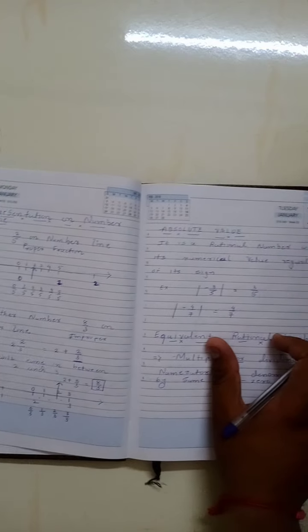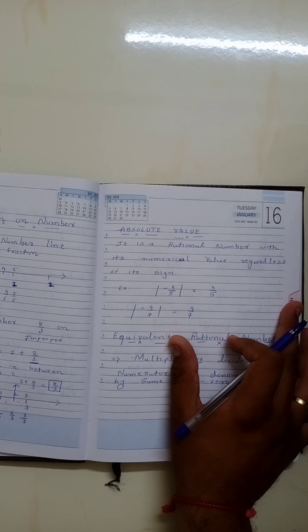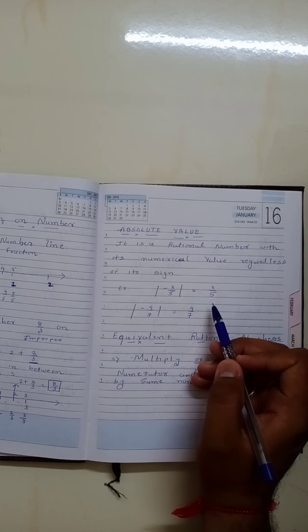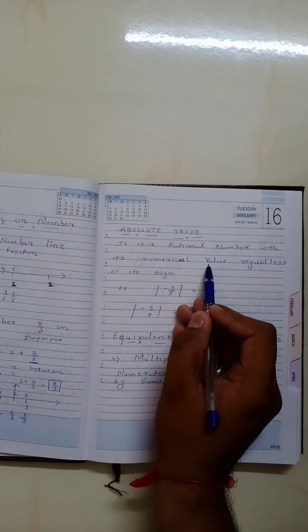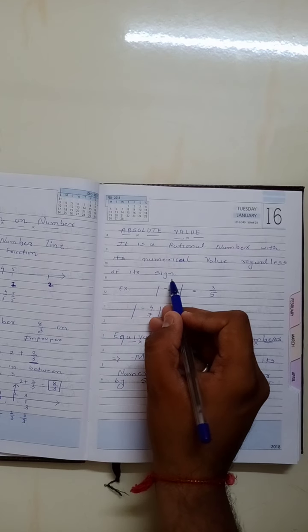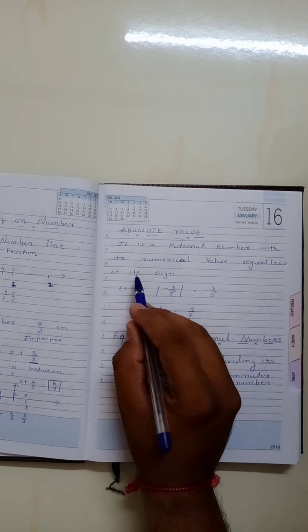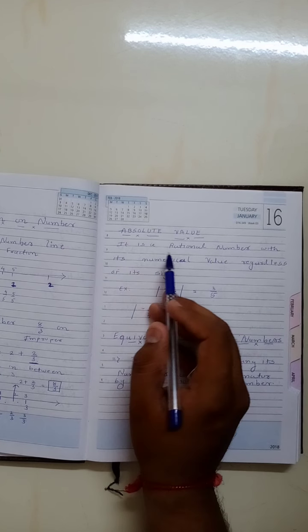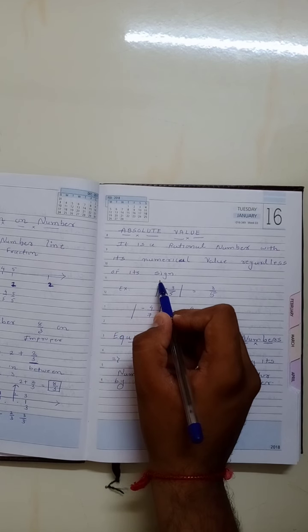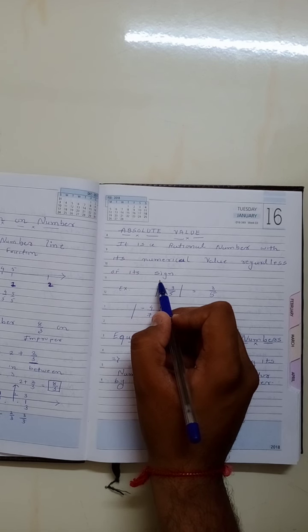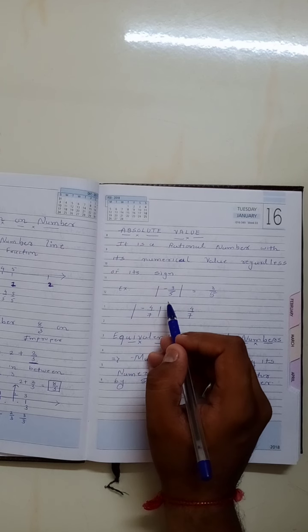Now students, our next topic will be absolute value. Absolute value is very important, especially in the science and physics field. The absolute value of any rational number is the number with its numerical value regardless of its sign. Once again, absolute value is the rational number with its numerical value regardless of its sign.